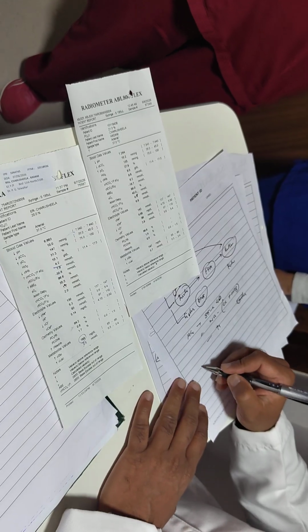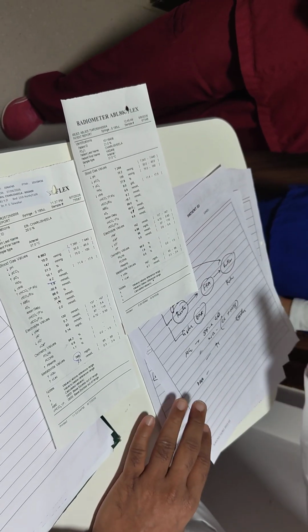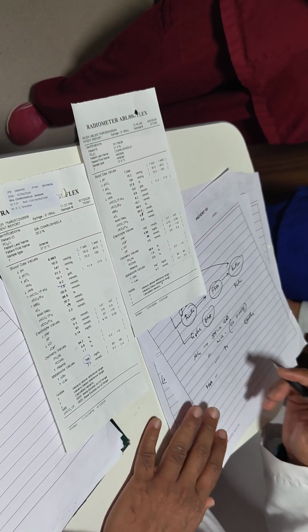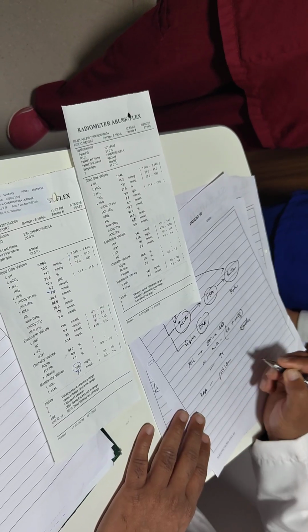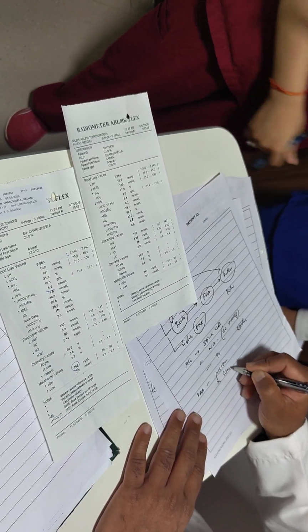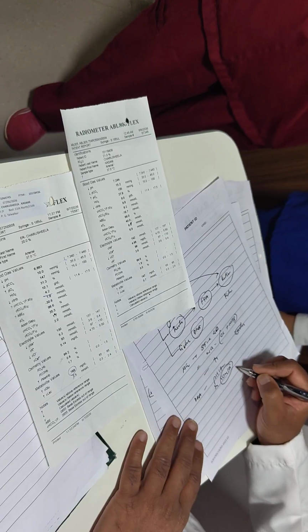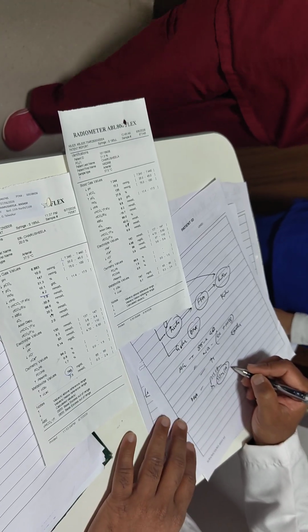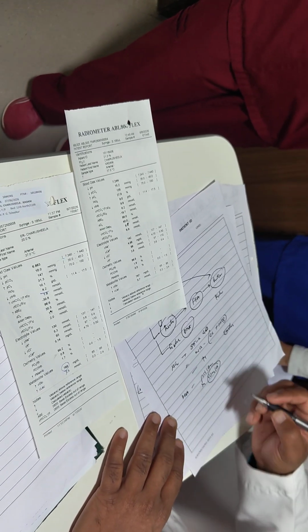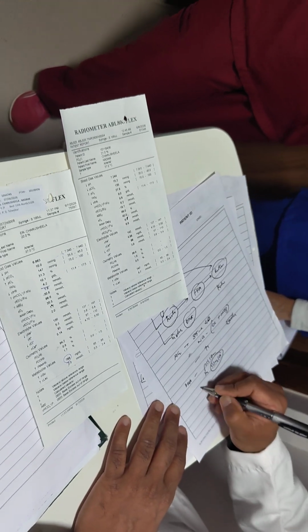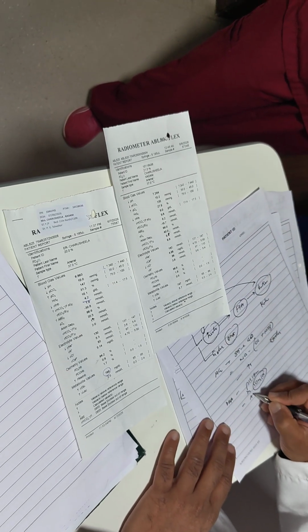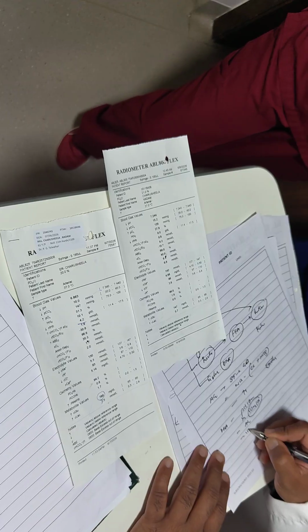So when I say DKA is improving, I am not looking at urine ketones getting out of the body. What am I looking at? I am looking at pH correction. I am looking at sugars going down by 50 milligram per dL every hour, at least 50, not faster than that. And third thing I am looking at is anion gap closing and bicarbonate becoming normal.